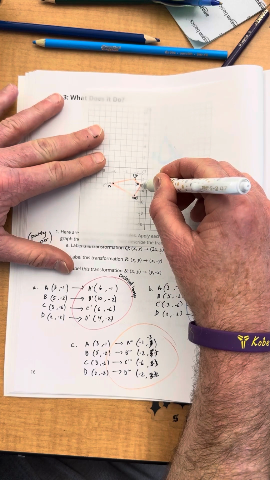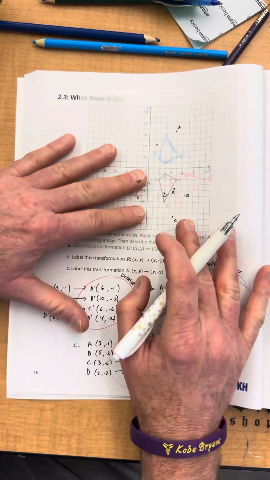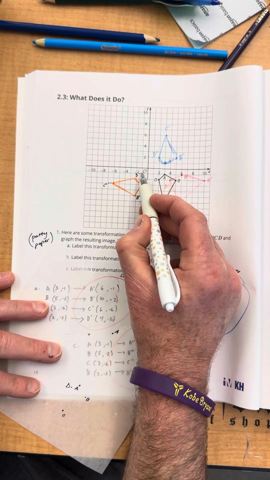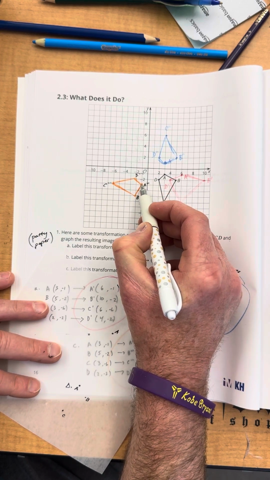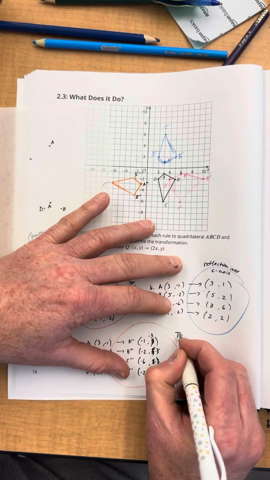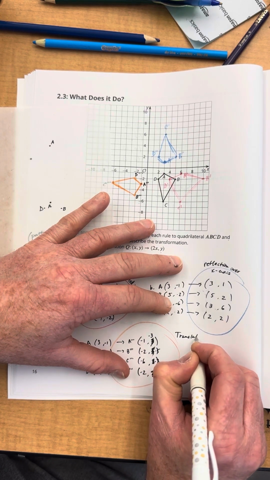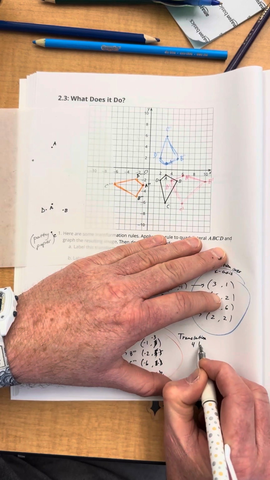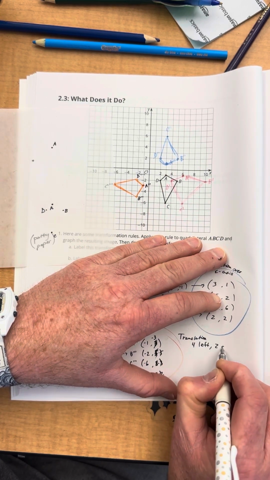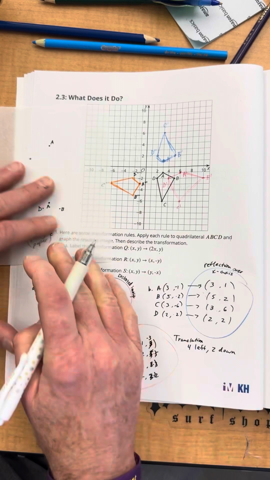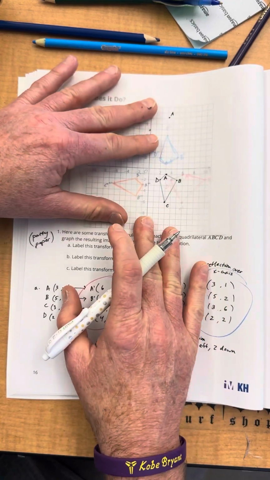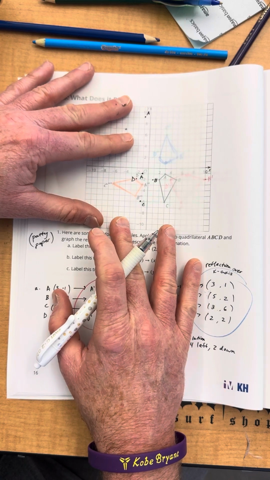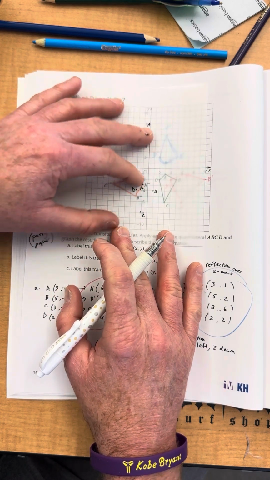Yep, that's what it is. Translation, rotation. So we're translating 1, 2, 3, 4 left, 2 down. So this is a translation. 4 left, 2 down. So check that out one more time. 1, 2, 3, 4 left, 2 down.